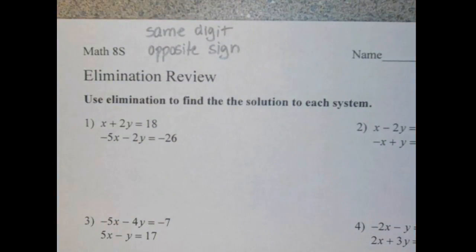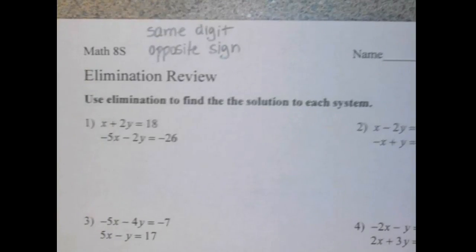Do you need a pencil? Mr. G, Mr. Kevin needs a pencil. Grab it. He's got one.